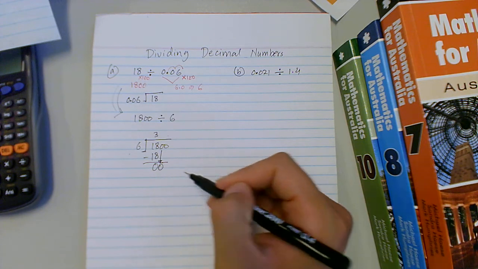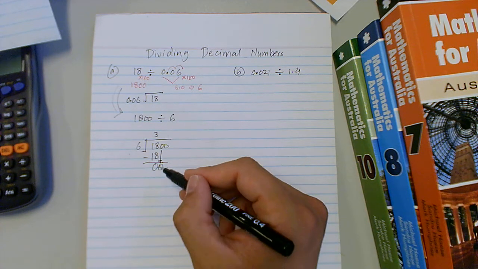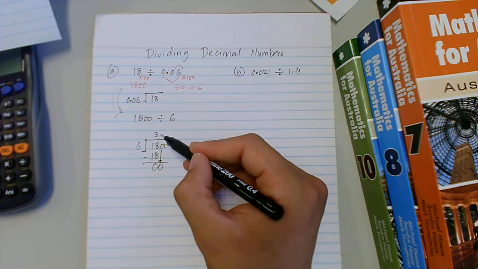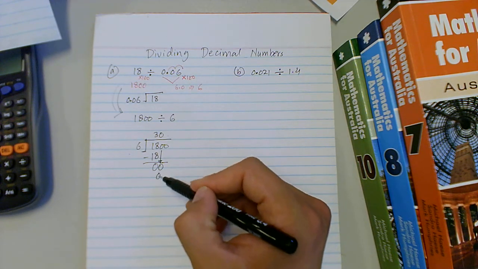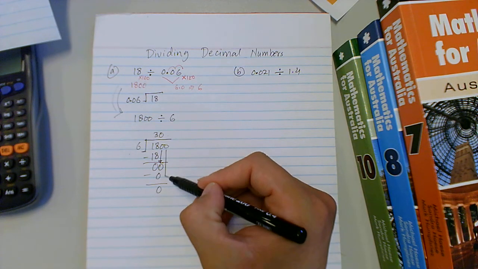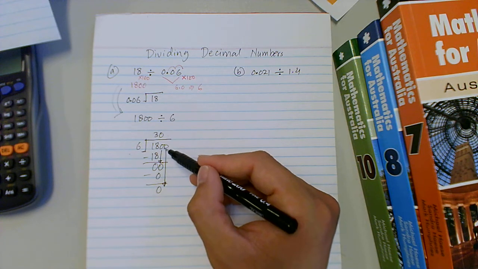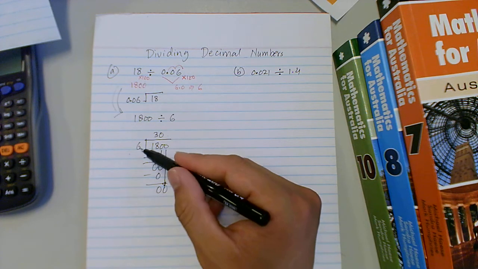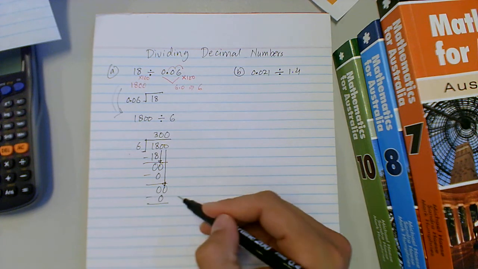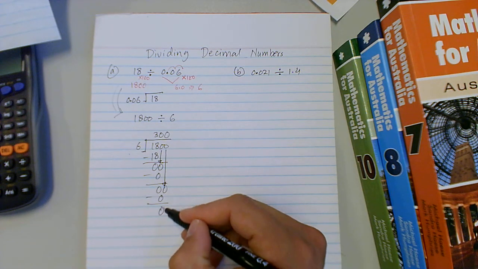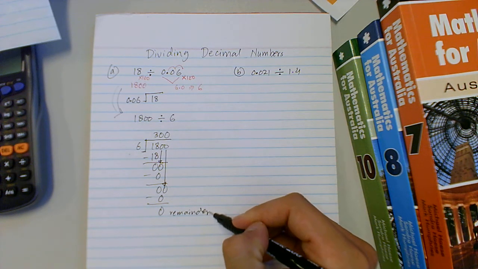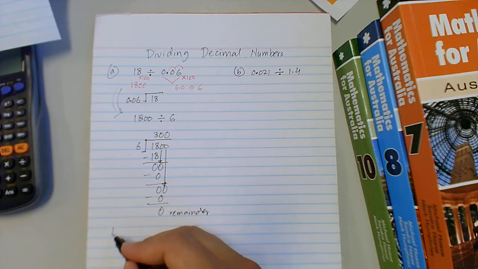So what does that become? 0. Now, if there's nothing, how many times is 6 going into 0? It's 0 times, obviously, right? Then again, I'm going to be left with 0. I have to make sure I use all of these numbers here. So now I drag this down. It's also 0. How many times is 6 going into 0? 0 times. 0 minus 0 is 0. Now we know this is the remainder. 0 is the remainder.